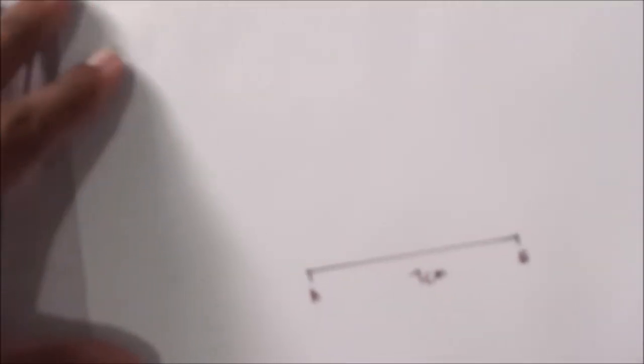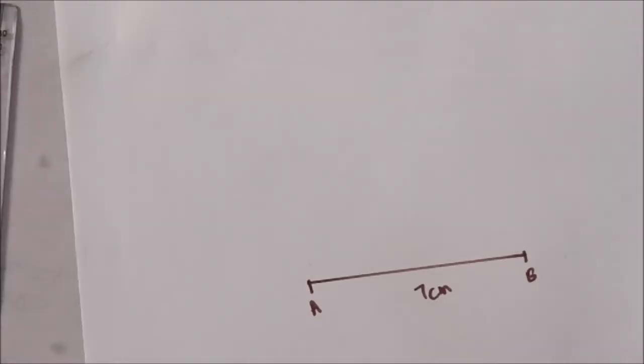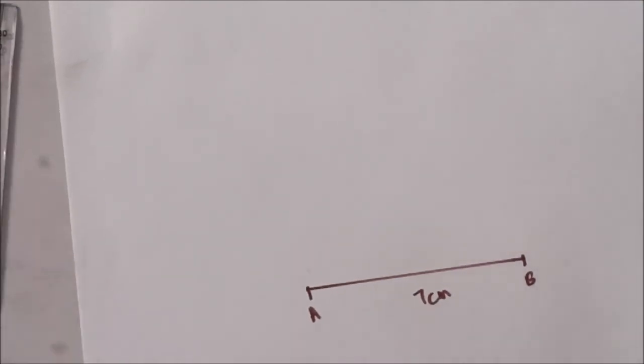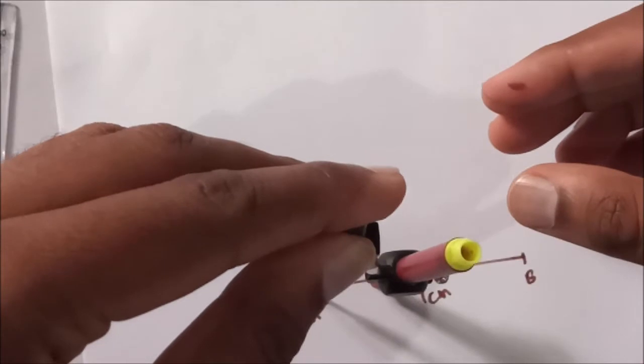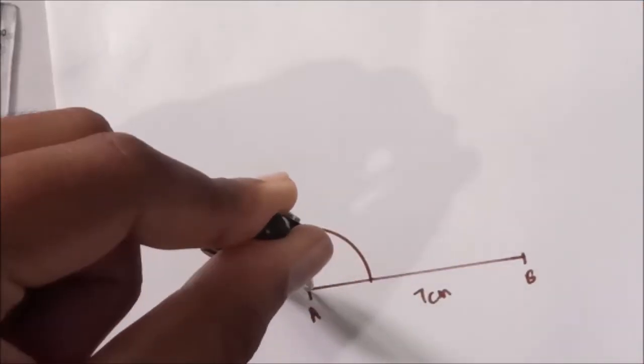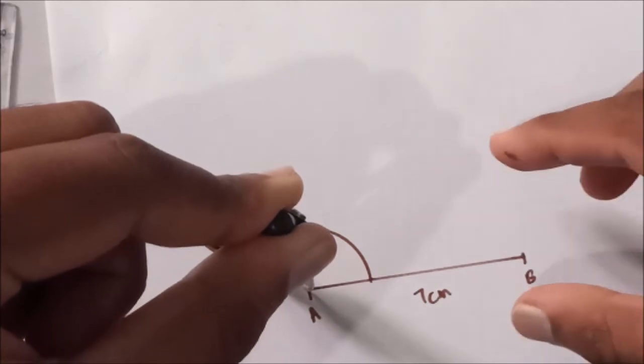Okay, so 75 degrees. Draw a line, 7 centimeters. AB, 7 centimeters. Okay, 7 centimeters, it's done. Now draw an arc. Draw an arc over here.